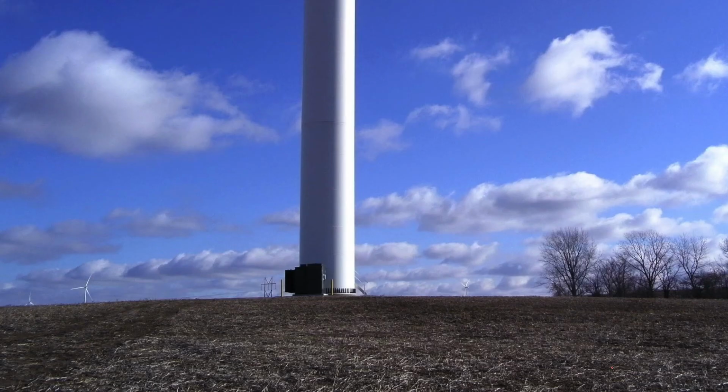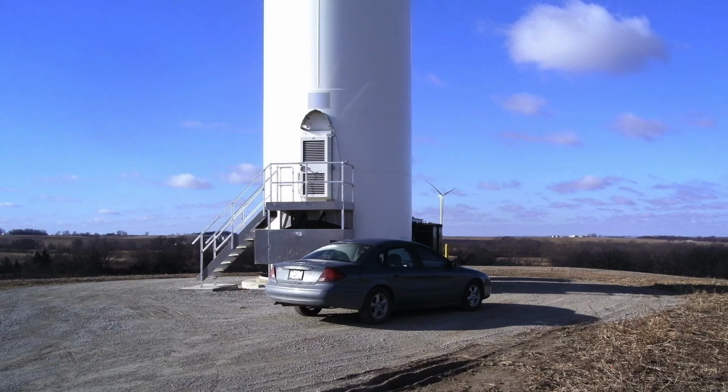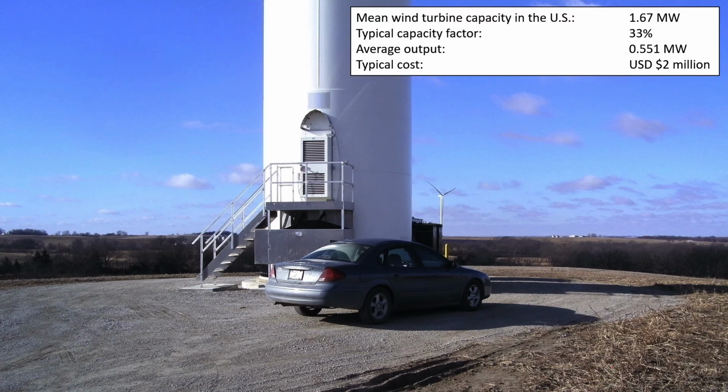When we get up close to this wind turbine, we see that it's about as wide as a car. And inside it has a little staircase that goes all the way to the top so that the engineers can service the turbines. In the United States, the mean wind turbine capacity is about 1.67 megawatts.